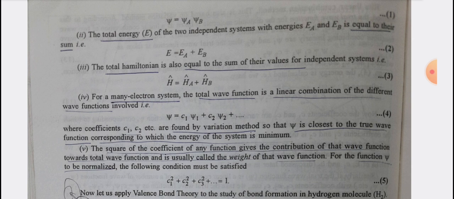For a many electron system, the total wave function is a linear combination of the different wave functions involved, that is, psi is equal to C1 psi 1 plus C2 psi 2 plus so on, where coefficients C1 and C2 etc. are found by variation methods so that psi is closest to the true wave function, corresponding to which the energy of the system is minimum.